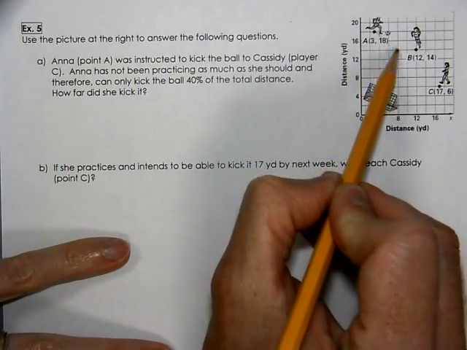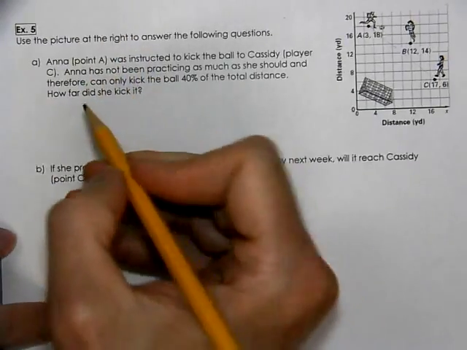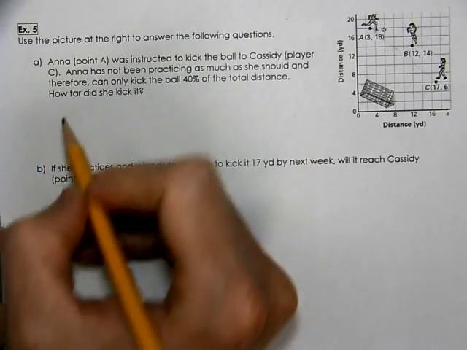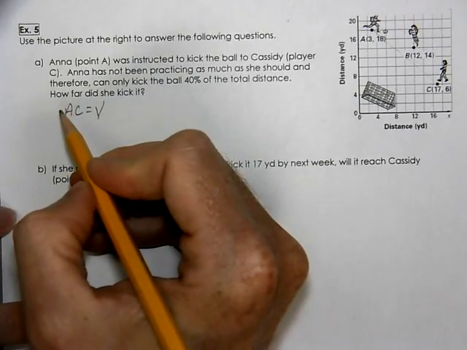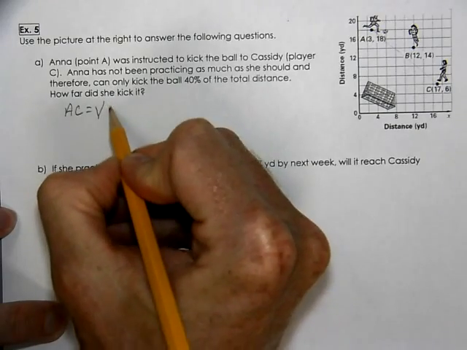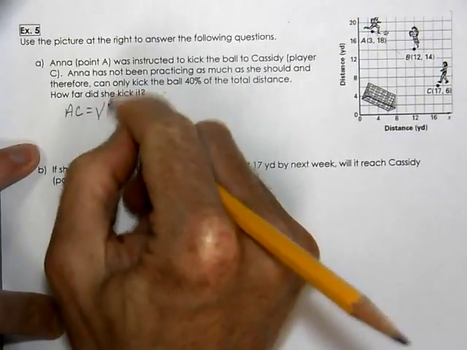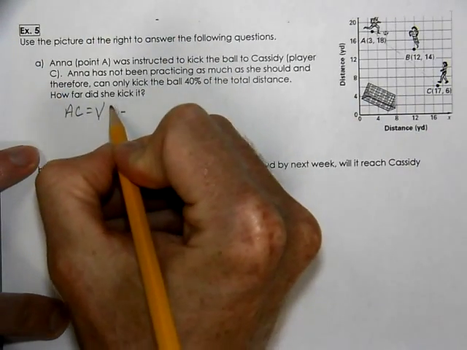So 40% of the total distance, what are some information that we need to know? We need to figure out what is the total distance. So AC is going to be x2, let's call that 17.